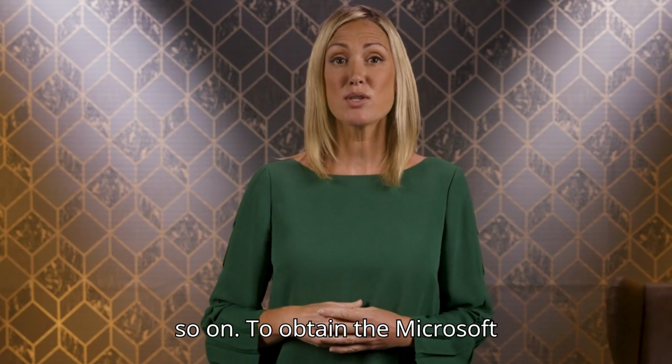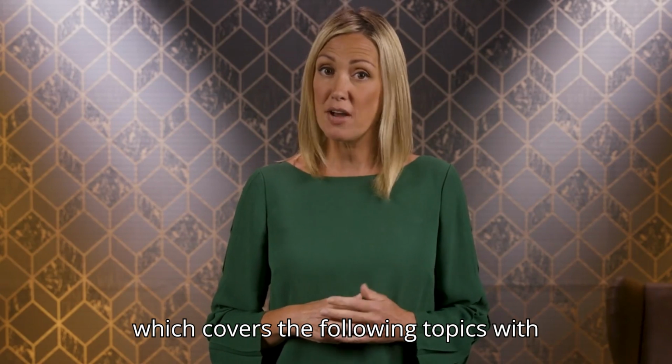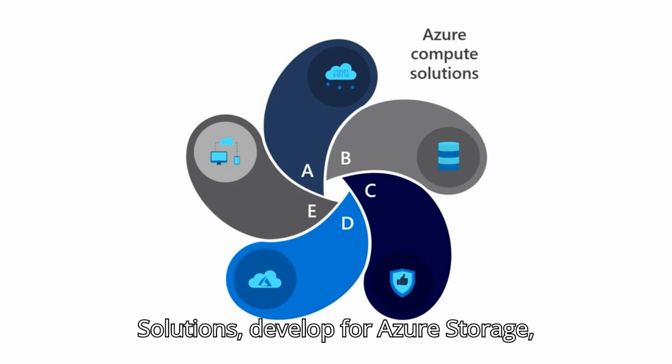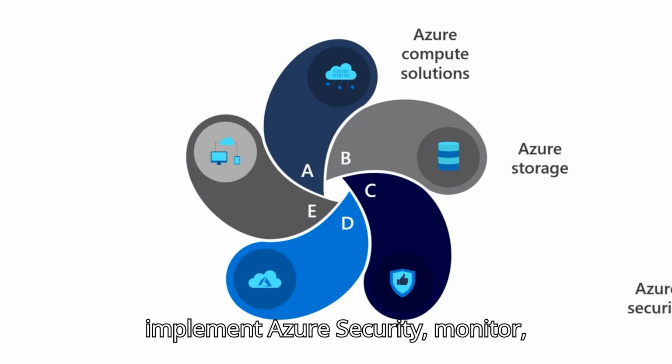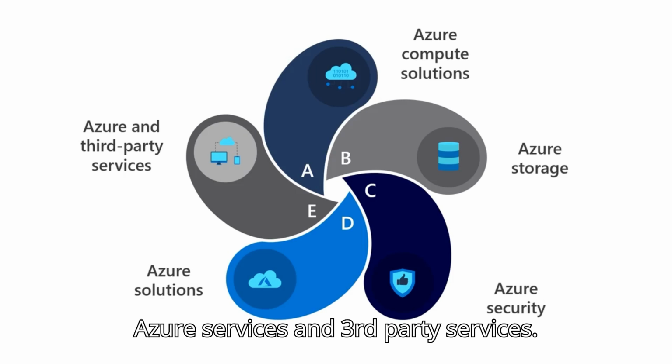To obtain the Microsoft Azure Developer Associate certification, you will need to pass the AZ-204 exam, which covers the following topics with varying weights. Develop Azure Compute Solutions, develop for Azure Storage, implement Azure Security, monitor, troubleshoot and optimize Azure solutions, and connect to and consume Azure services and third-party services.